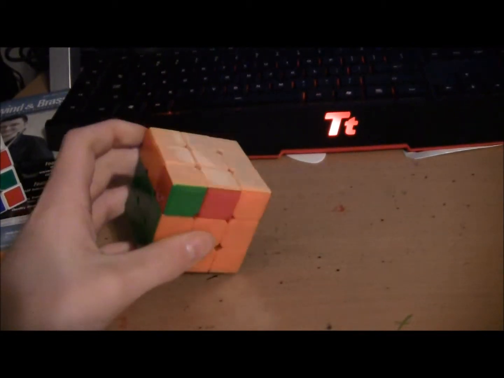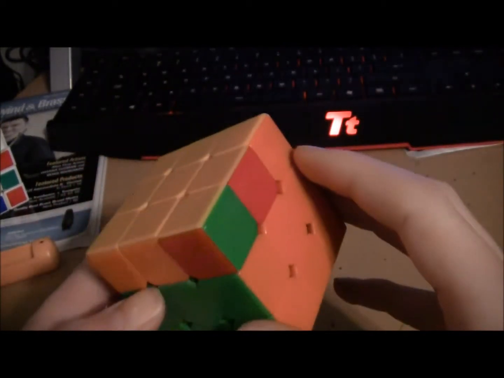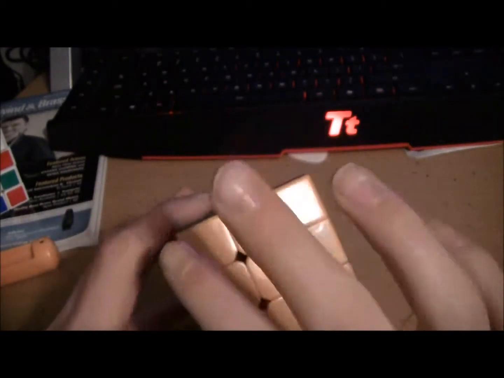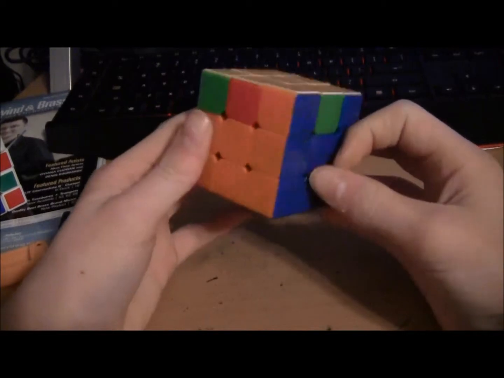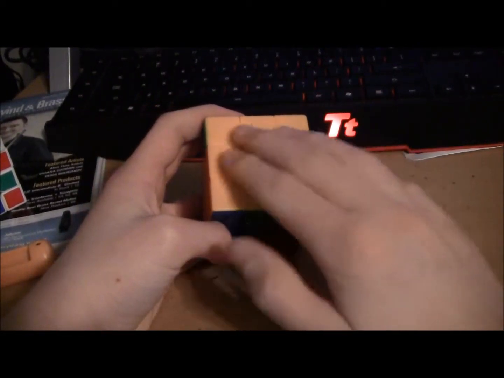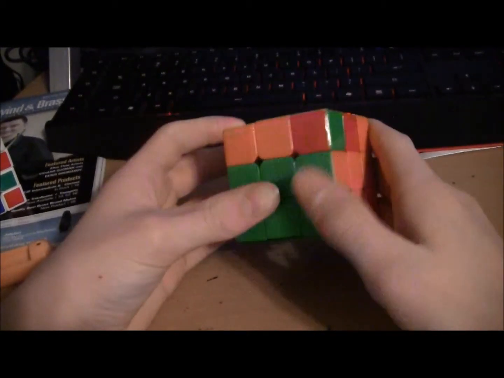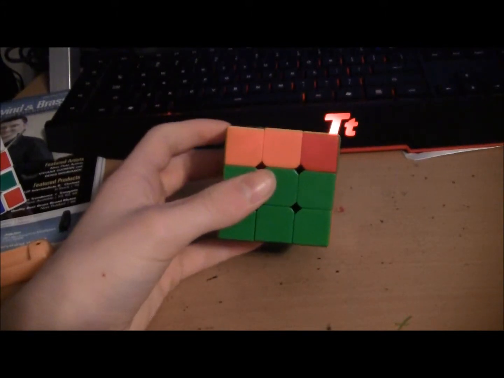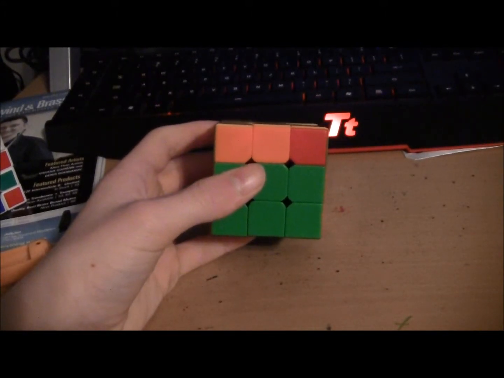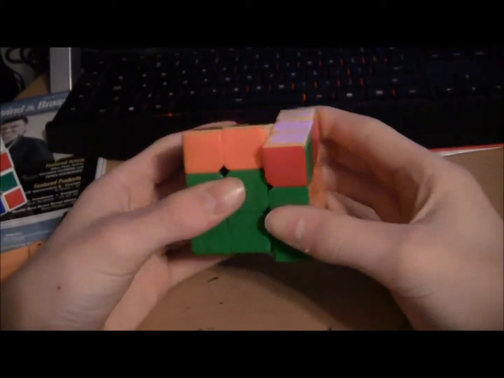Okay, so the next thing I'm going to show you is two-look PLL, and this is my version of two-look PLL. Basically, you're going to want to solve either the corners first or the edges first. I would very much recommend solving the corners first, and there's a very easy way of doing that. Find headlights after you've done your OLL step. Find headlights, put them in the back, and do this corner cycling algorithm that I found that you can also use for regular PLL. And it goes like this.